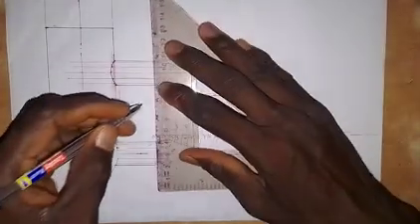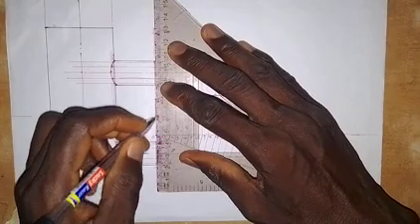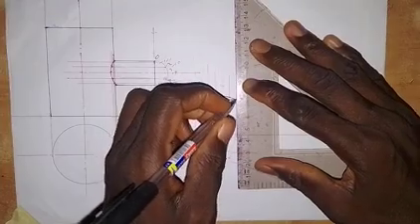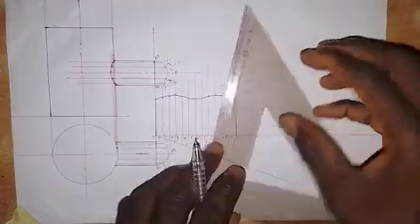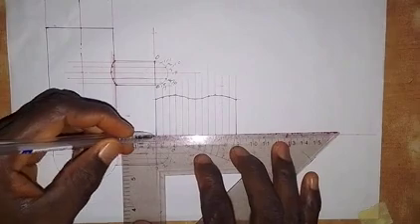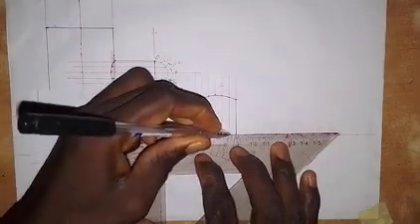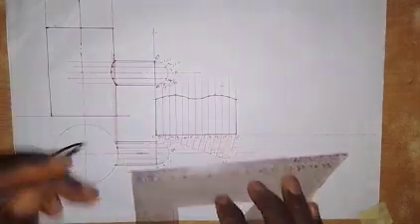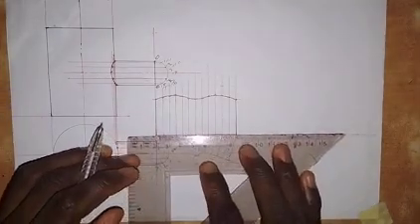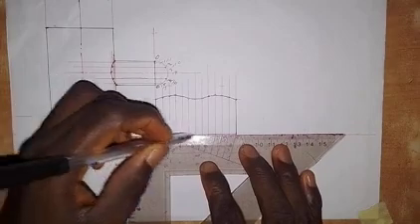Okay. Alright, so we're almost done. Okay, so then this is it. So this is the surface development of pipe X or cylinder X.